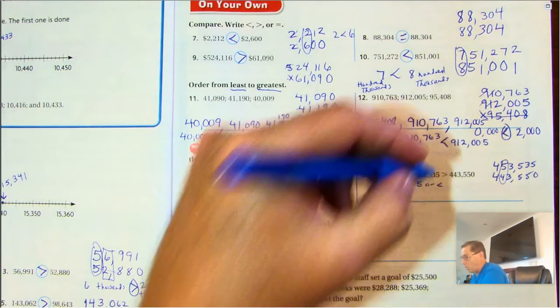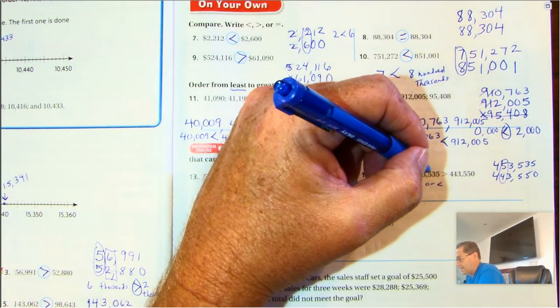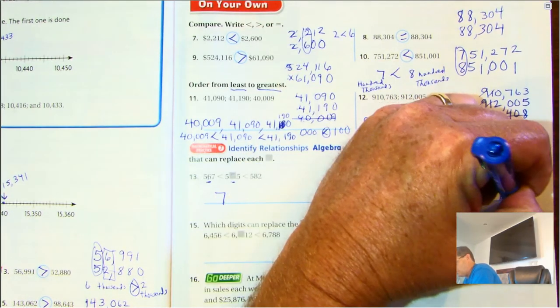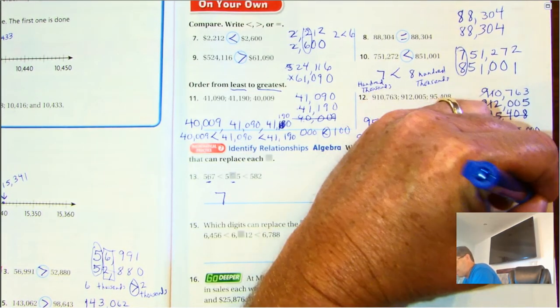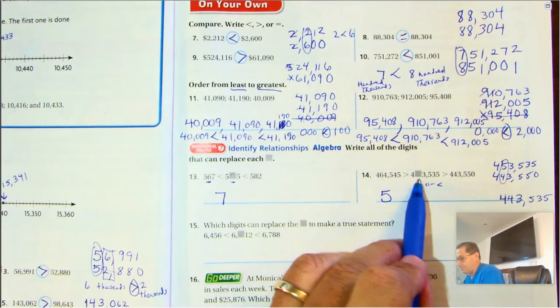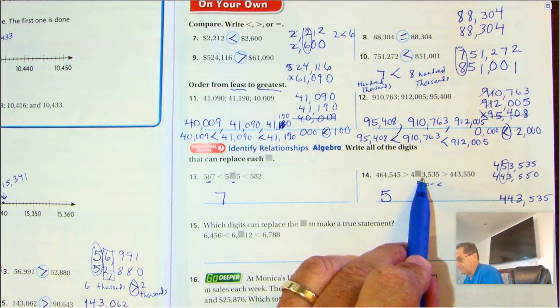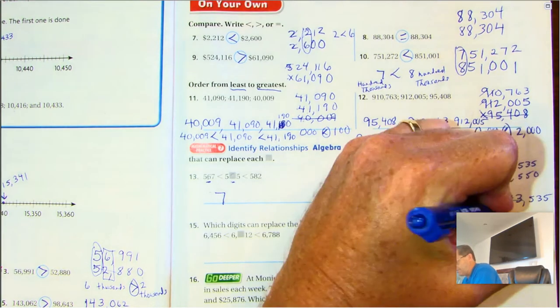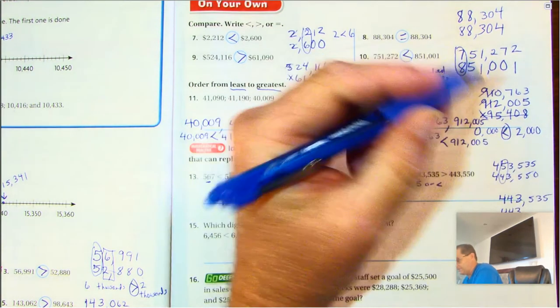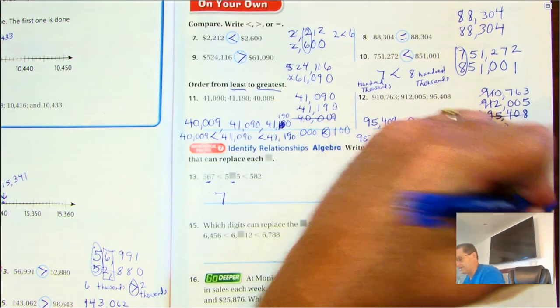If I put 4, would that work? I'm putting a 4 in this missing spot, so the number would now be written as 443,535 compared to 443,550.